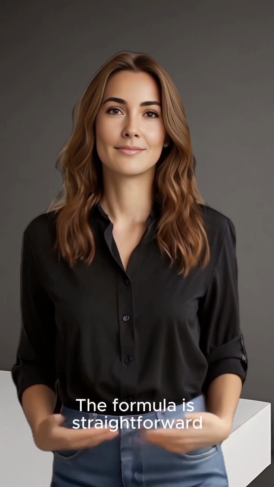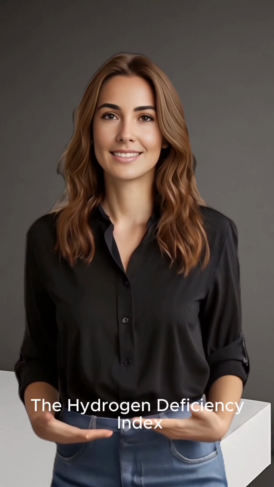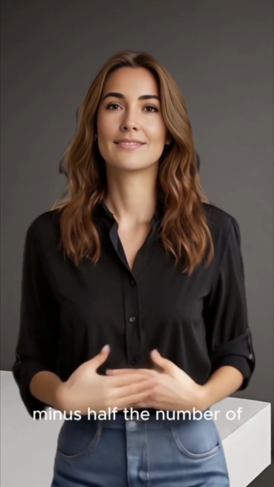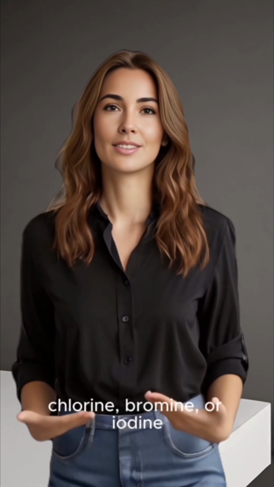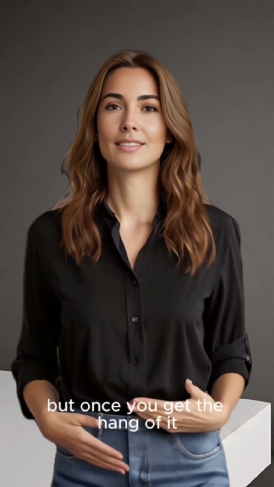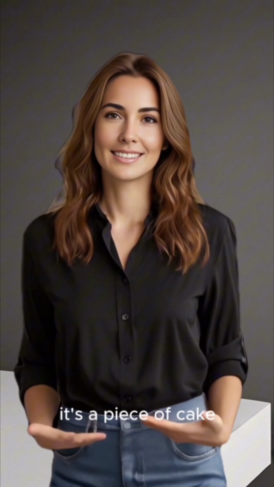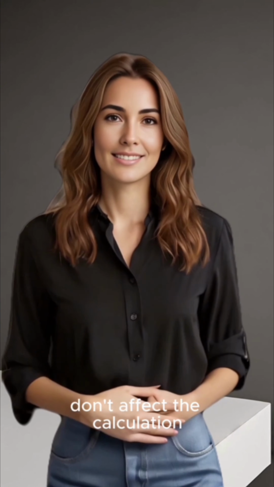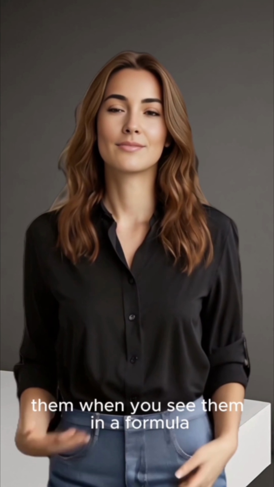The formula is straightforward. The hydrogen deficiency index equals the number of carbons minus half the number of hydrogens minus half the number of halogens like fluorine, chlorine, bromine, or iodine, plus half the number of nitrogens plus 1. It might look a bit long, but once you get the hang of it, it's a piece of cake. A key thing to remember is that oxygen and sulfur atoms don't affect the calculation, so you can just ignore them when you see them in a formula.